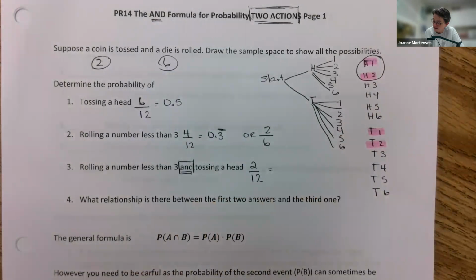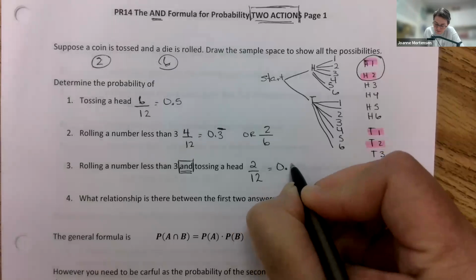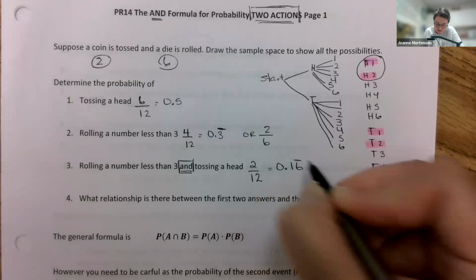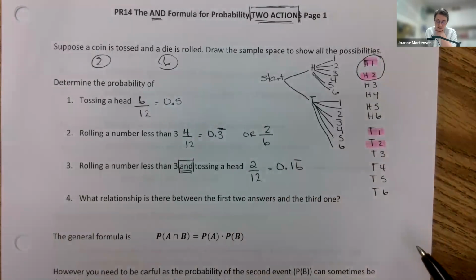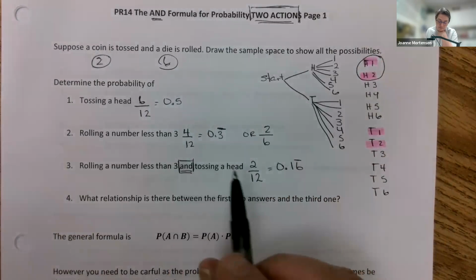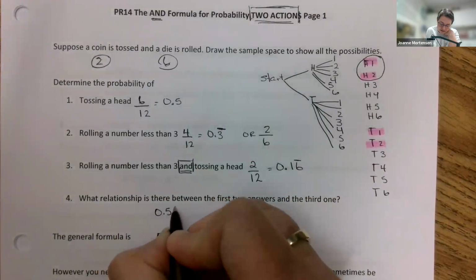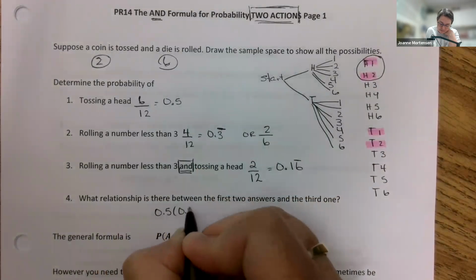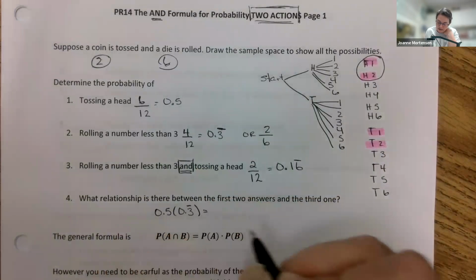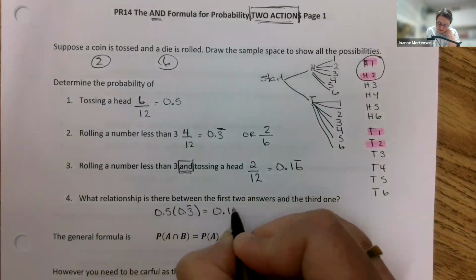2 divided by 12. It's going to be a repeating decimal, 0.16 repeating. All right. So what is the relation between the first 2 answers and the third one? If you take 0.5, you multiply it by 0.3 repeating, you will get 0.16 repeating. At least I sure hope we do. Let me see.